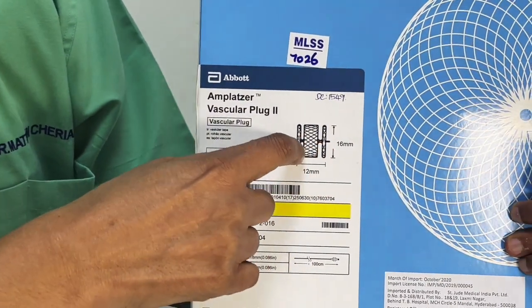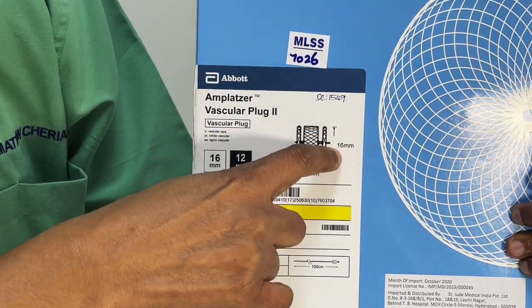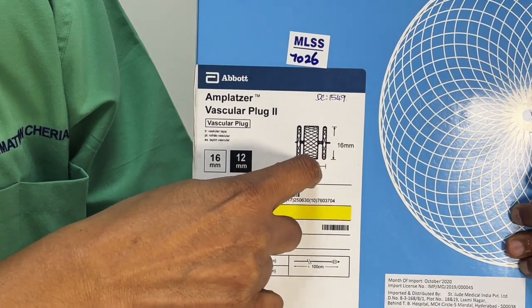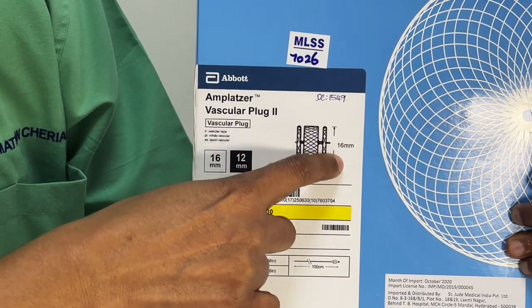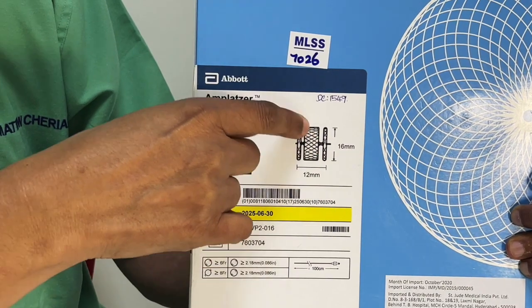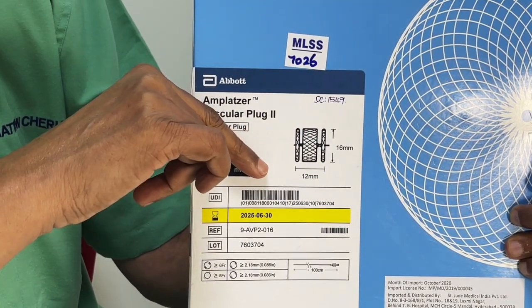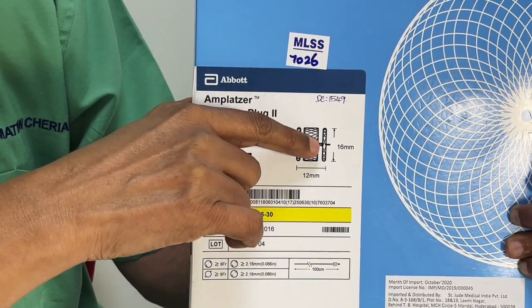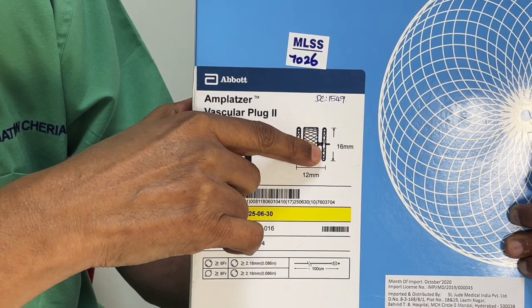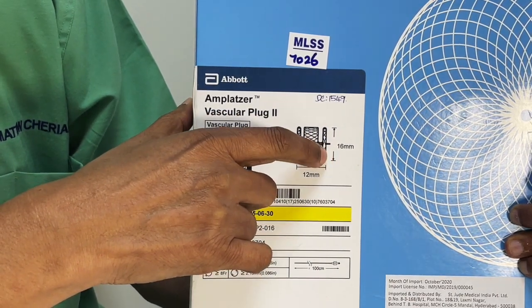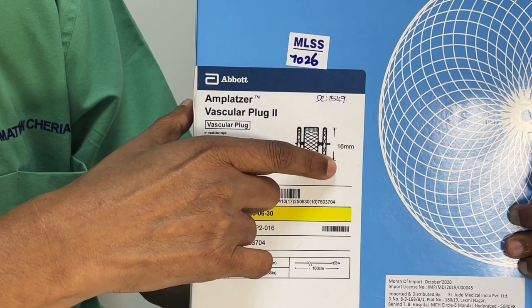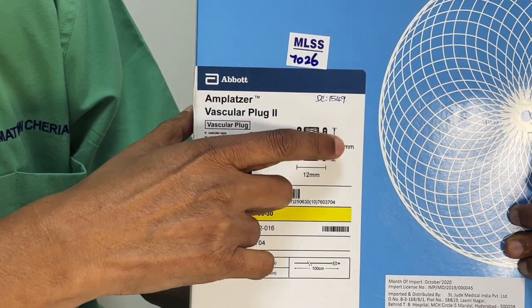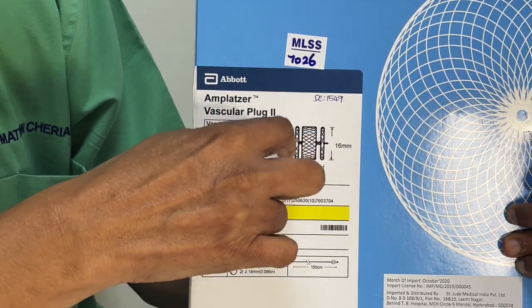So this is actually the picture of the Amplatzer plug. It's 16 into 12. Don't be too bothered about this 12, but look more at the 16. The only difference when you use an Amplatzer plug is you need a 50% oversizing. So technically, this is ideal for a vessel which is somewhere around 10 mm. So 10 plus 5, 15, so 16.